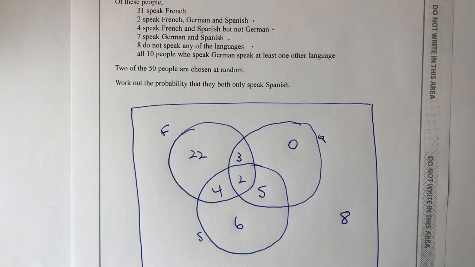The last bit of the question is: if 2 of the 50 people are chosen at random, work out the probability that they both only speak Spanish. So we know that 6 people only speak Spanish.